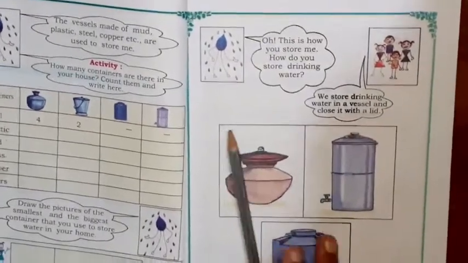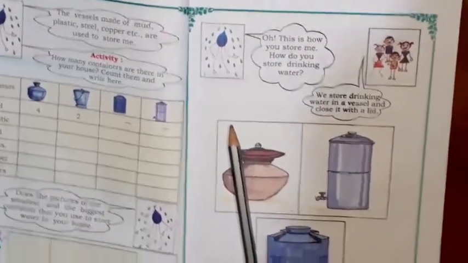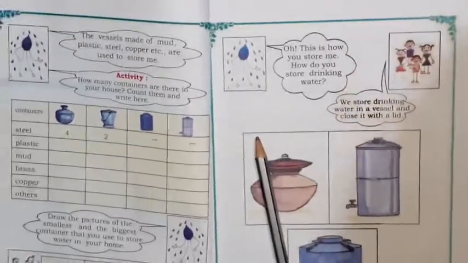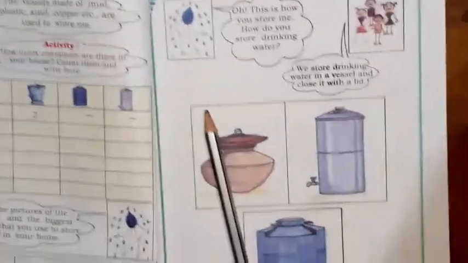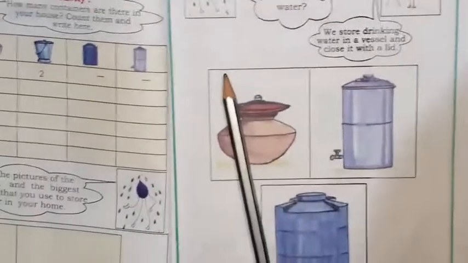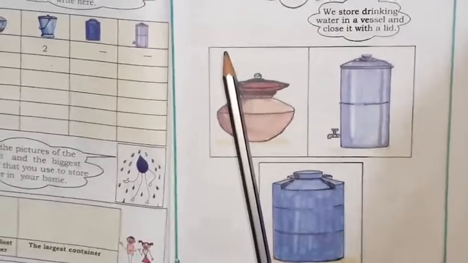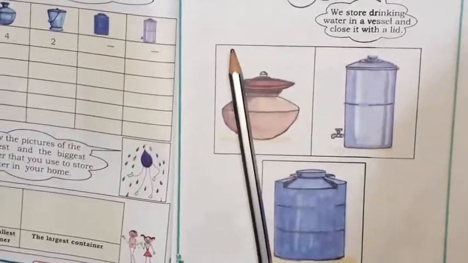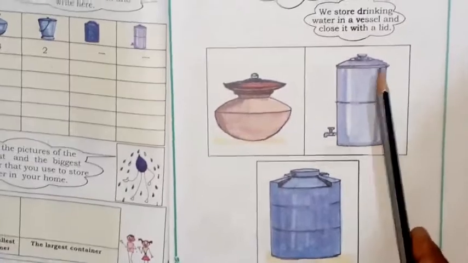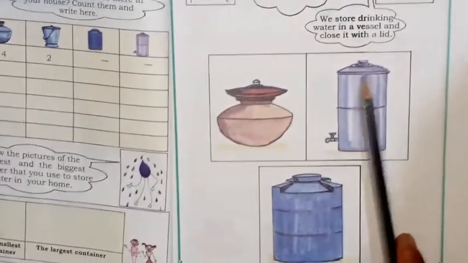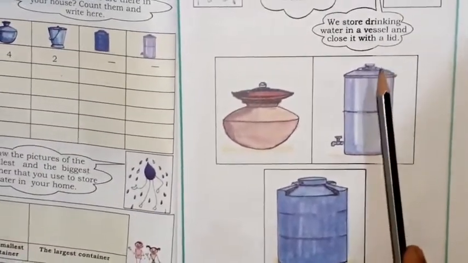As shown in the picture, children, we will use these vessels and close them with a lid. Okay, now children, when we are using it for drinking water, we put a lid and close it.